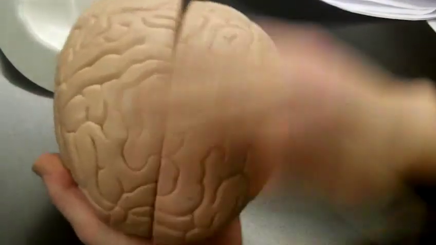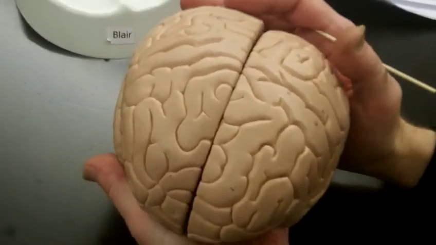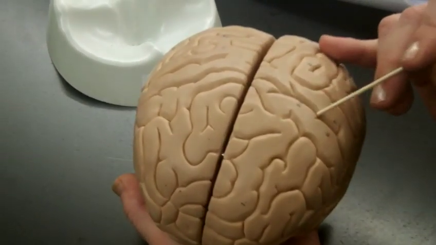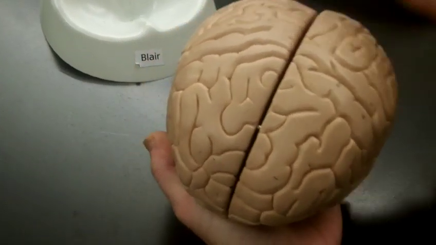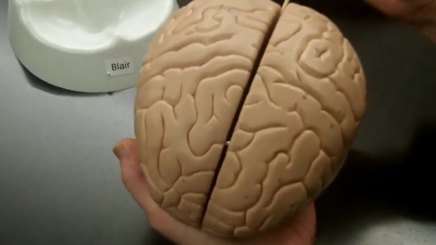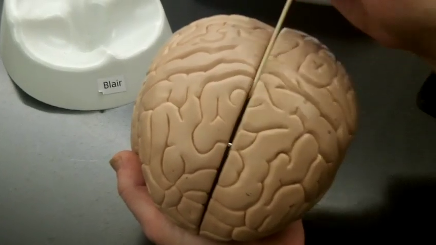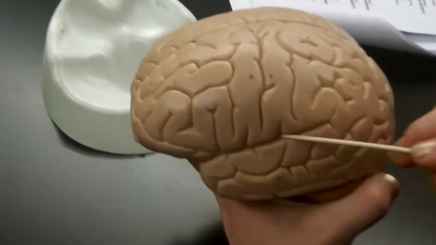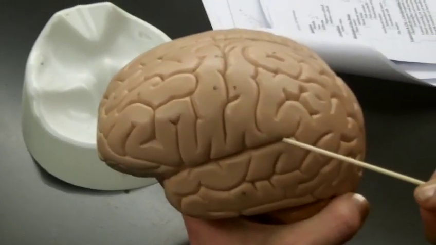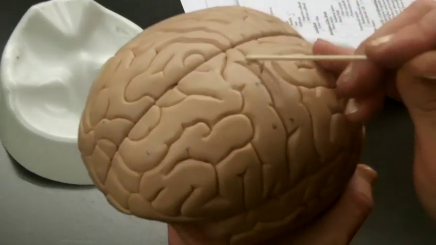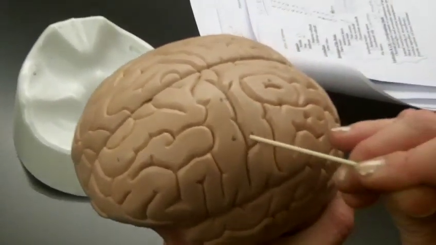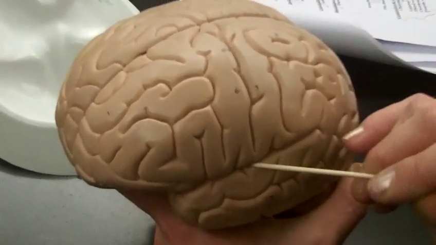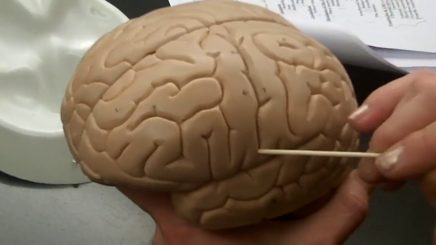We've got the top part of the brain, which is called the cerebrum, and the raised areas are the gyri, and the grooves are the sulci. So you've got this big groove that separates the two hemispheres. That's the longitudinal fissure. You've got this groove right here, which is called the lateral sulcus. You've got a groove right here called the central sulcus that goes from the longitudinal fissure all the way down to the lateral sulcus. That's the central sulcus.